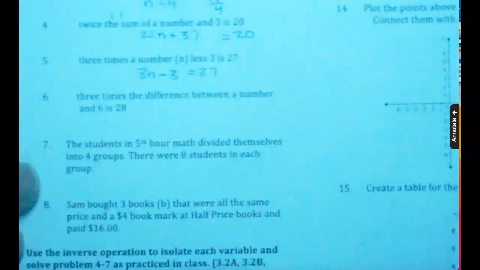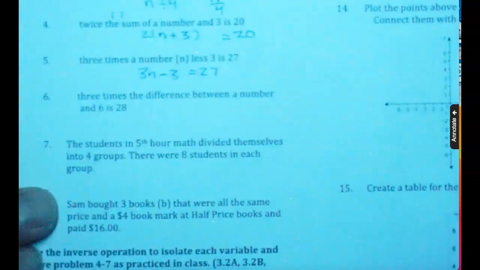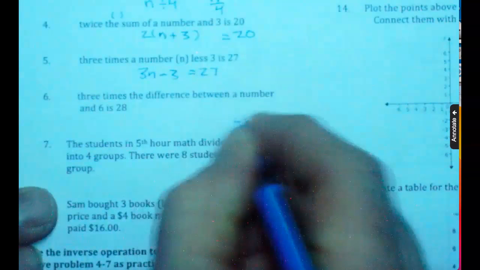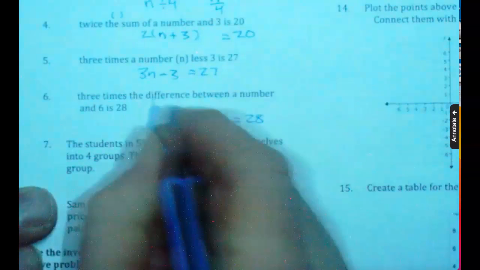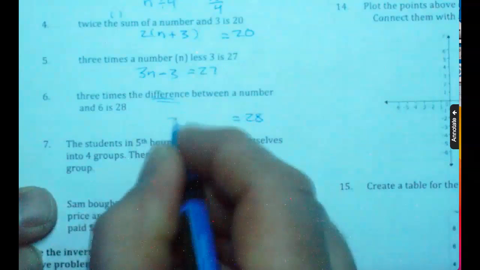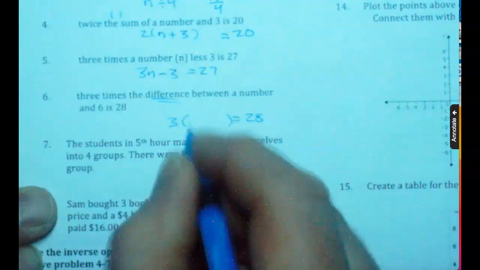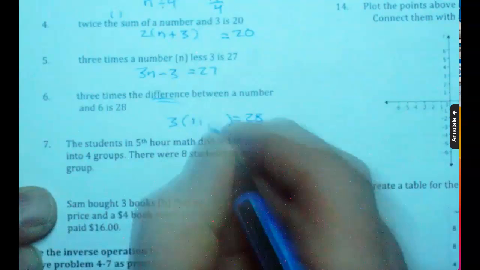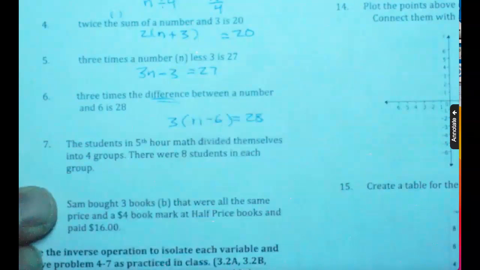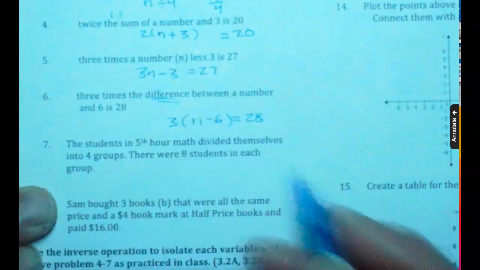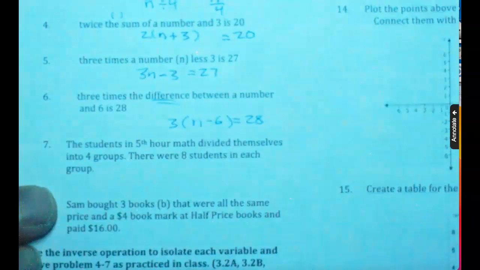Okay, 3 times the difference between a number and 6 is 28. This is a hard one again. So here's my 28, but I see this word difference. That tells me I need to use parentheses again. So here's my 3 times, and here's my parentheses. So 3 times the difference between a number and 6. So there's the difference between a number and 6 inside the parentheses, times 3 is 28.